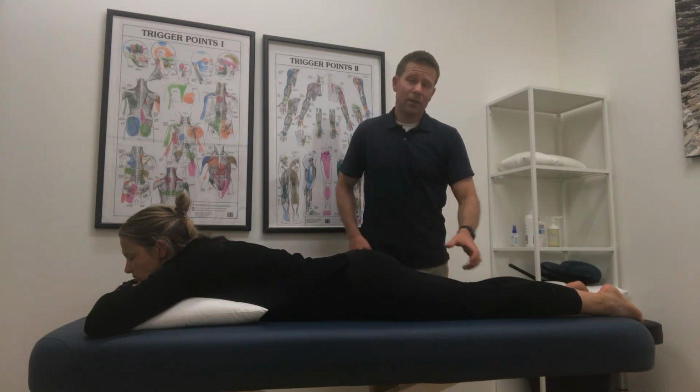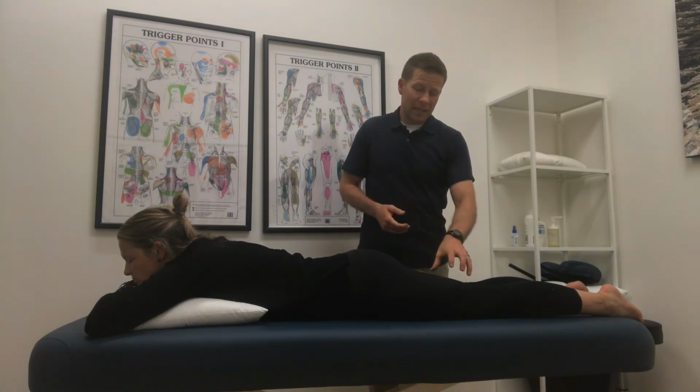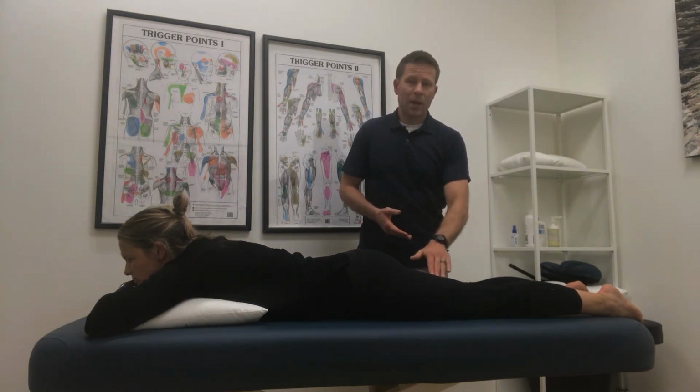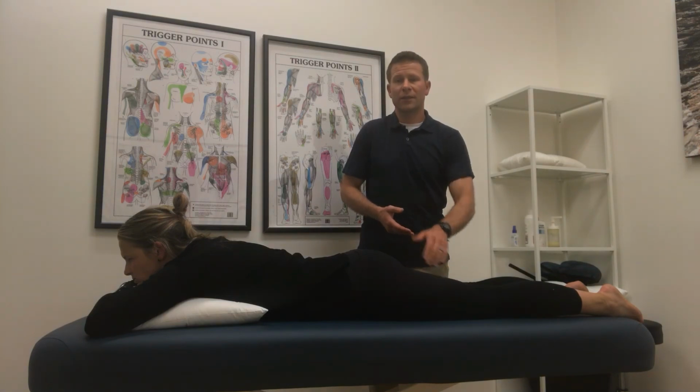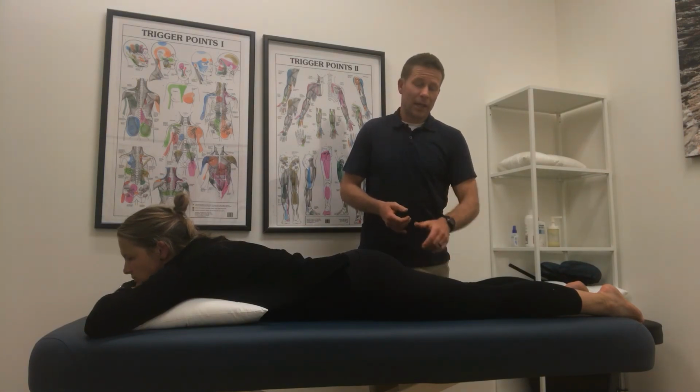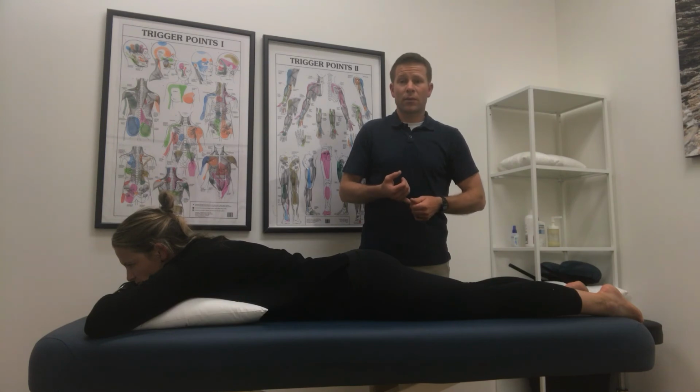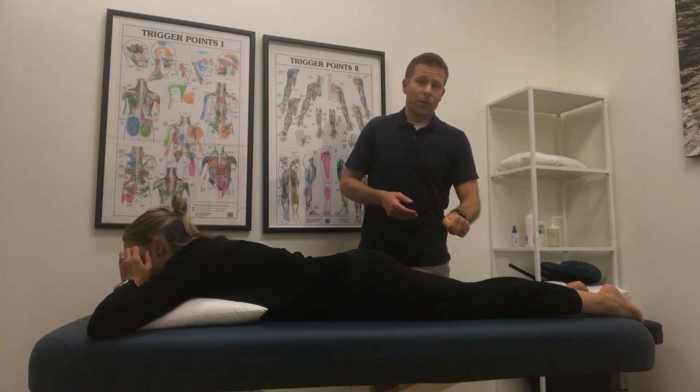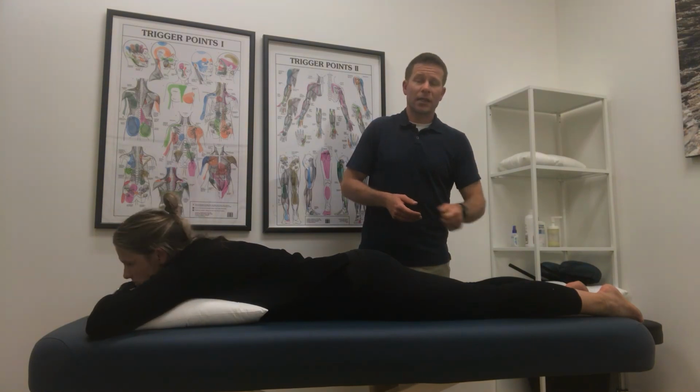With our significant strains, we may see some bruising and swelling, and we'll be able to palpate that area of swelling as we work our way down. And then for our grade 3 strains, where they might have a complete rupture of the muscle belly, your thumb or finger may sink right into the defect of the muscle as you palpate your way down.